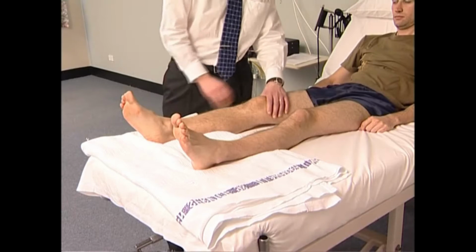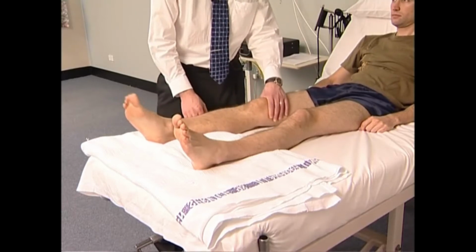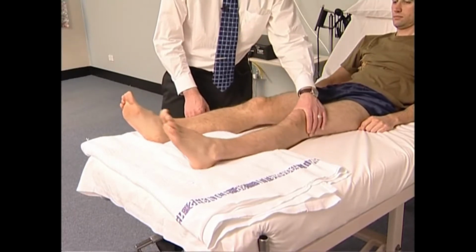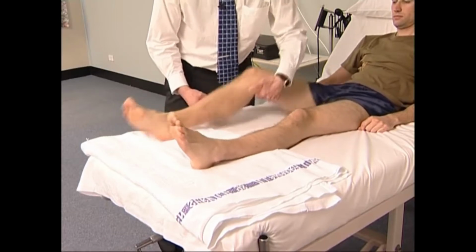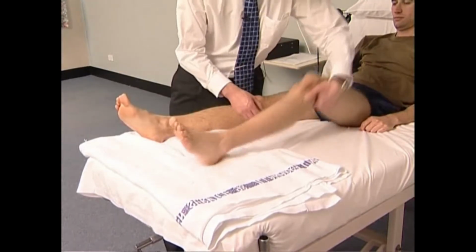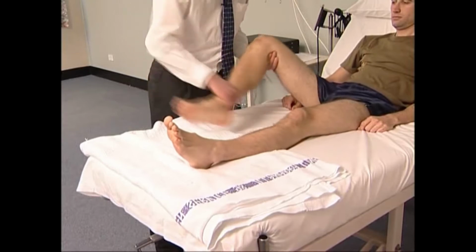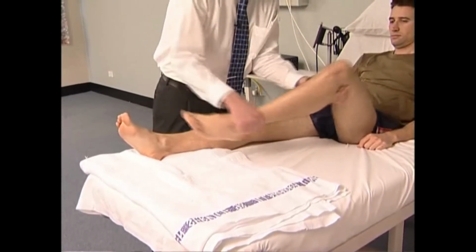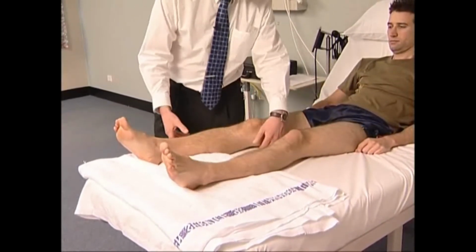Test tone at the knees and ankles. I'd like you to stay just very loose so I can roll your leg and be loose and floppy. That's good. There should be little muscle resistance to these movements if the patient is relaxed. And stay loose for me. Very good. Next, test for clonus of the ankle and knee.